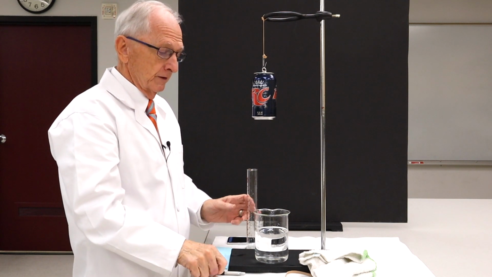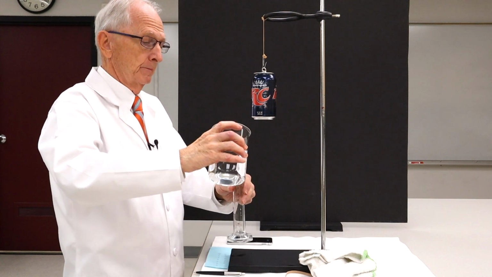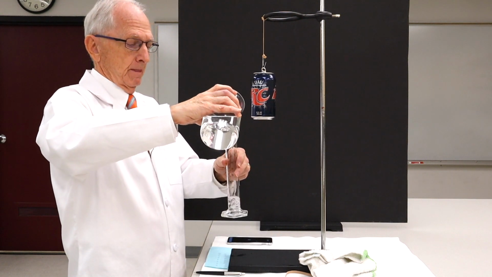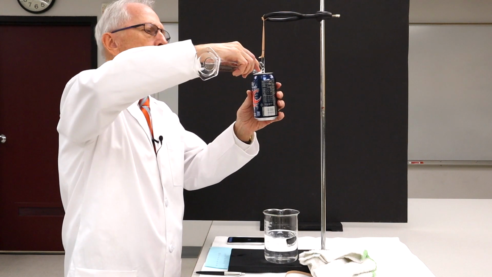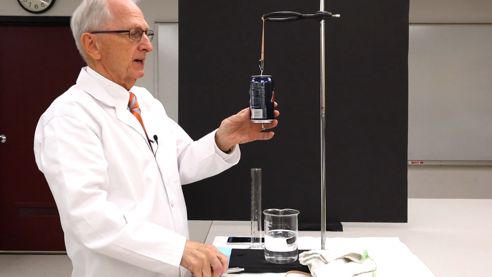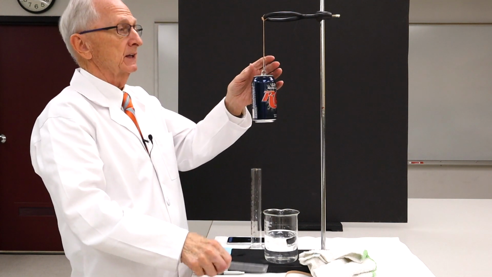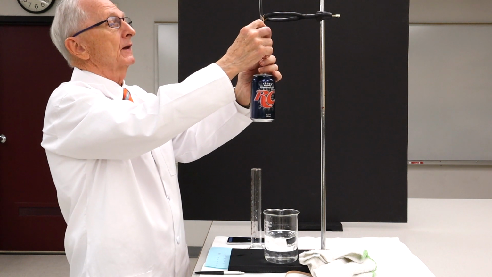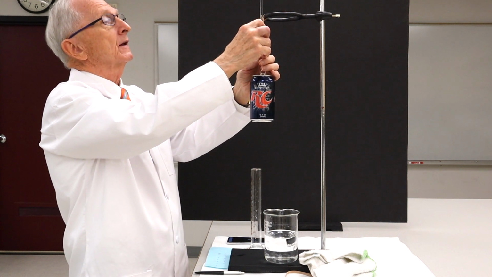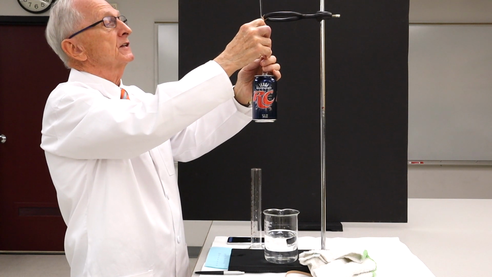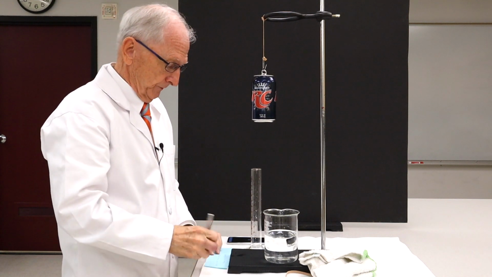That's with 50 milliliters of water. Next data point. Well, this data point has 100 milliliters of water, and the length between the lines is 70 millimeters.